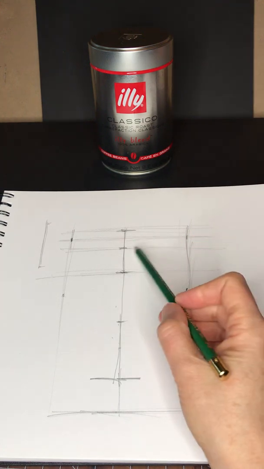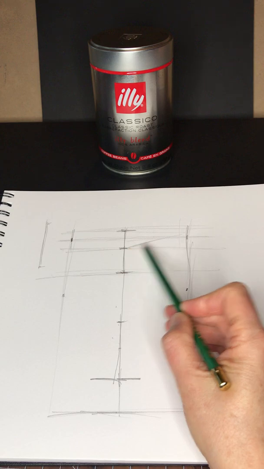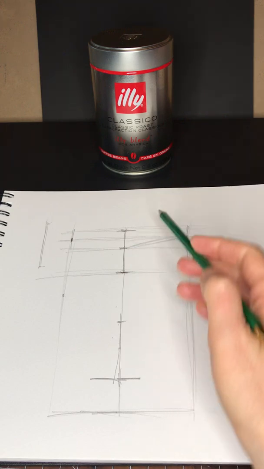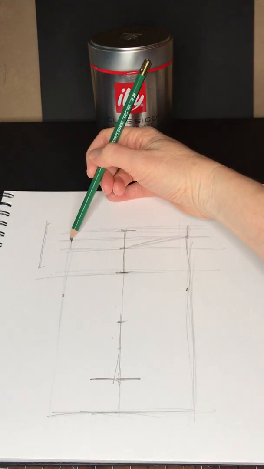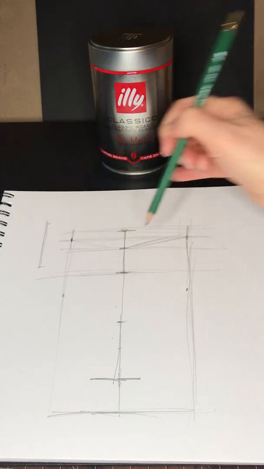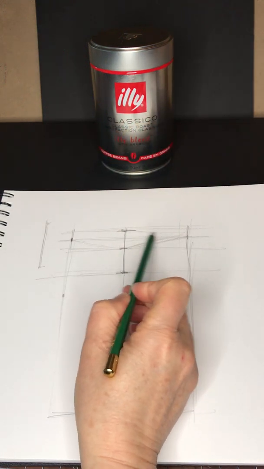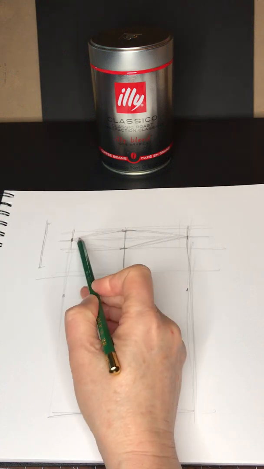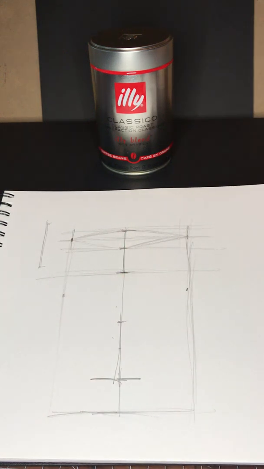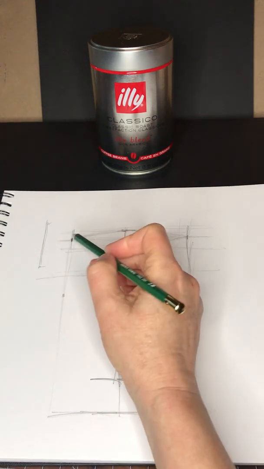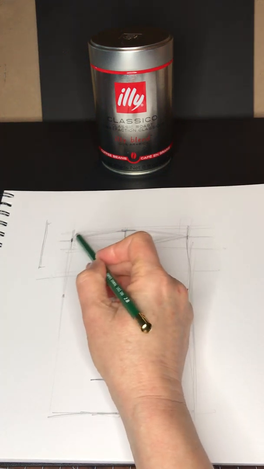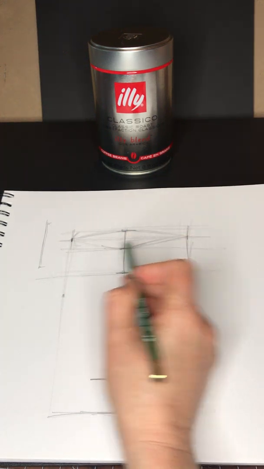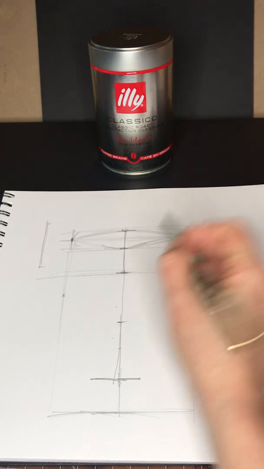So what we can do at this point is to create diagonal lines lightly, just to give us an idea about this top section. But from there, what we can actually do is curve them out.